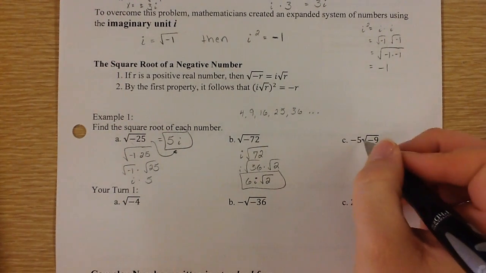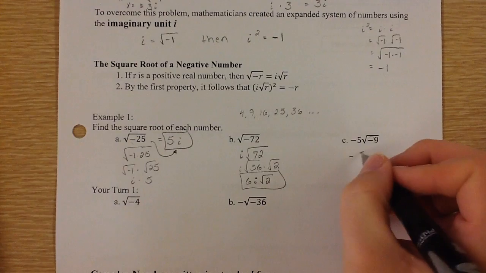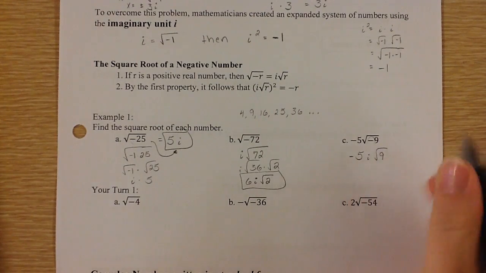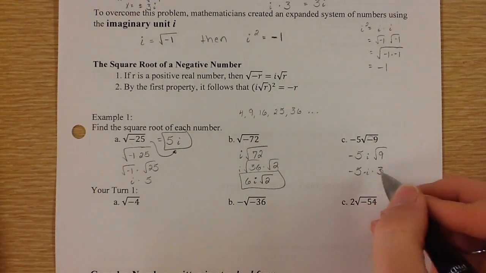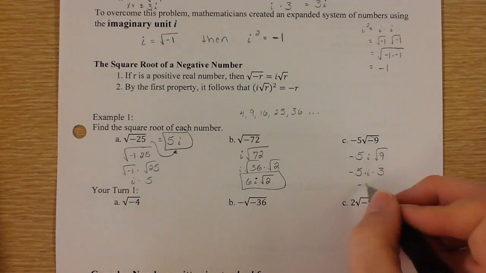Now we have negative 5 times the square root of negative 9. Well, the square root of the negative is i, so we'll have negative 5i times the square root of 9. The square root of 9 is 3. So we have negative 5 times i times 3, which is negative 15i.